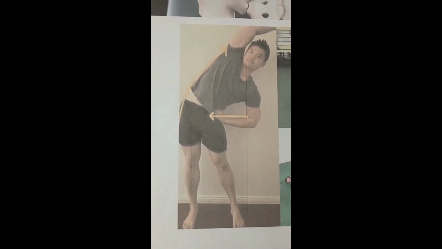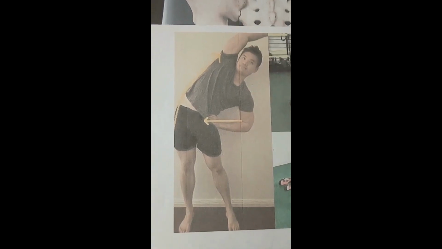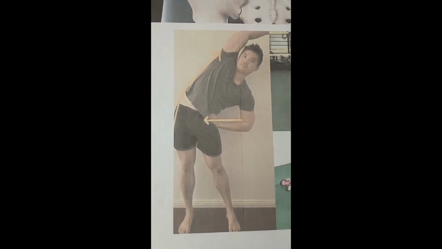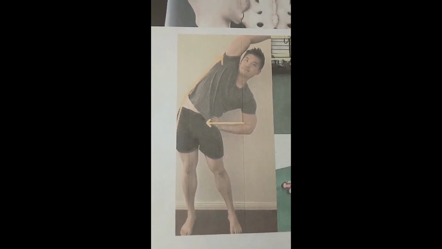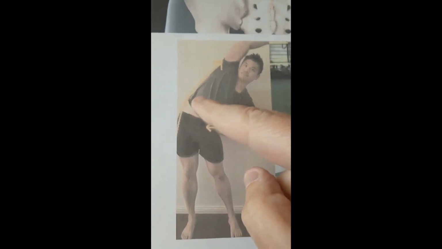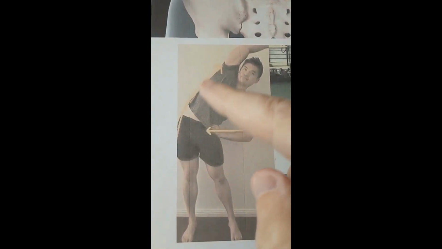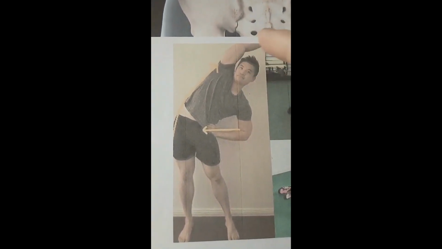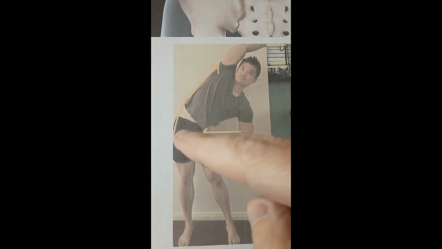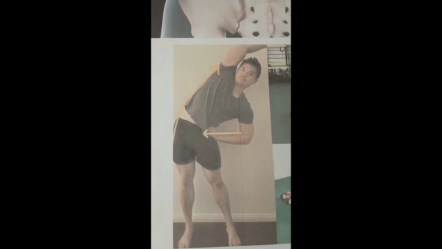Okay, so the first one is this basic overhead reach, where you're going to stand with your feet hip width apart. And if this is the side that is tight, then you're going to reach over to the side with that arm over the head, and you're going to lean across as far as possible, and hold it for about 20 seconds.